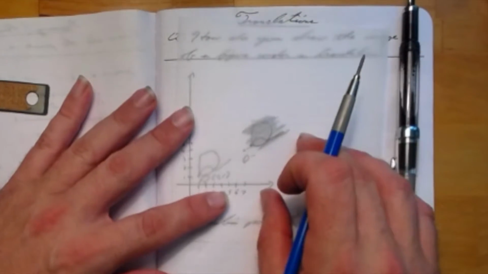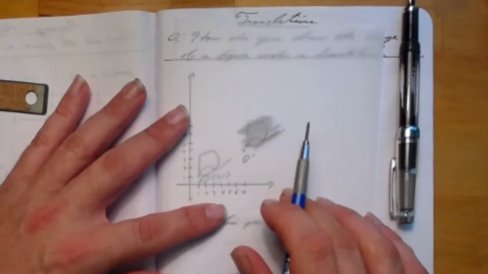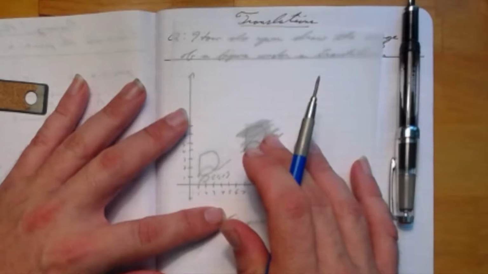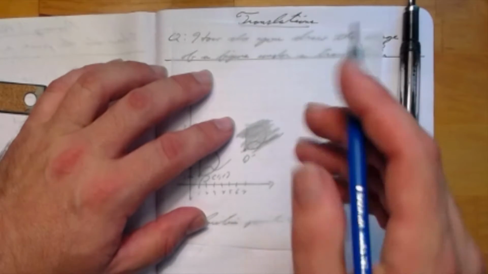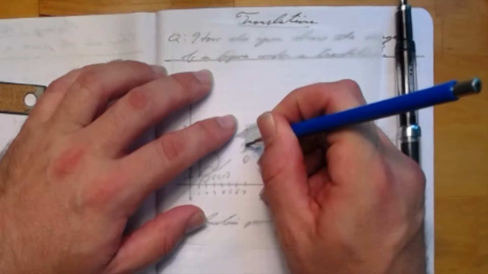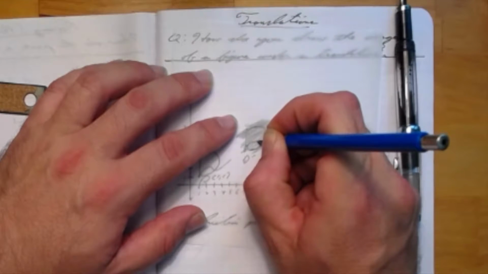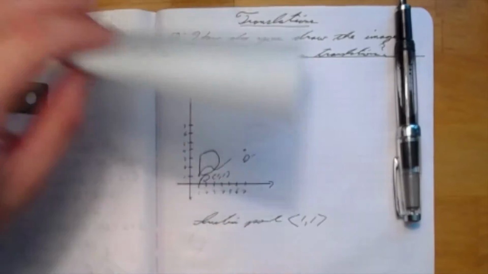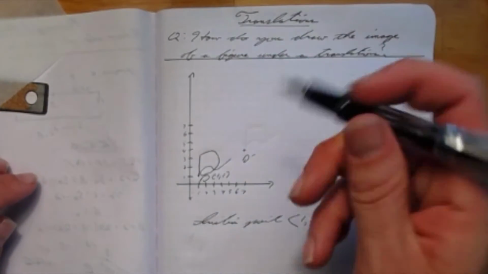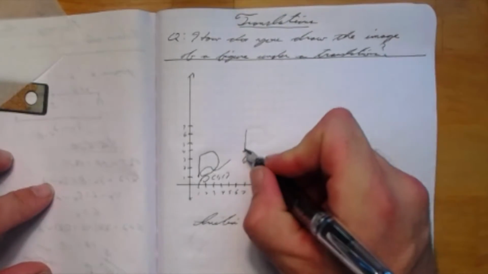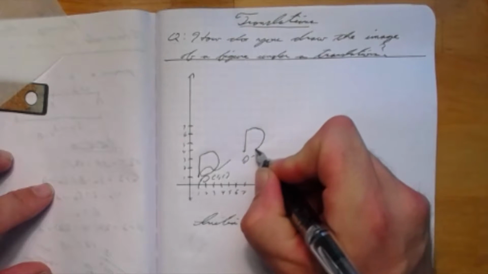This is going to allow me to place D over top of D prime, my new location or terminal image. And if I've simply moved it over and up, I can trace it with a heavy hand and create a very faint image underneath. This will allow me to put it on so that it's visible.